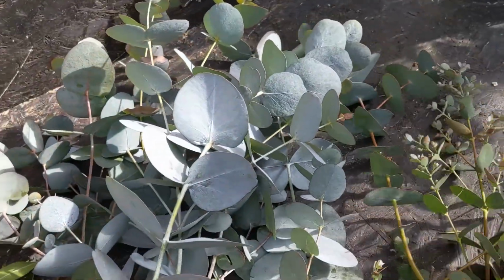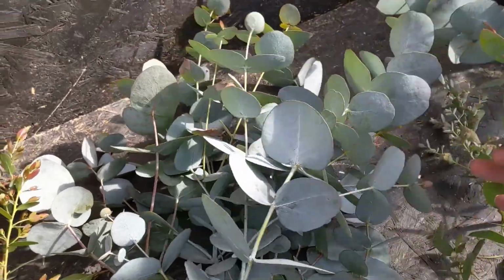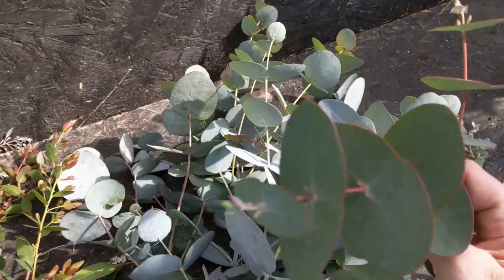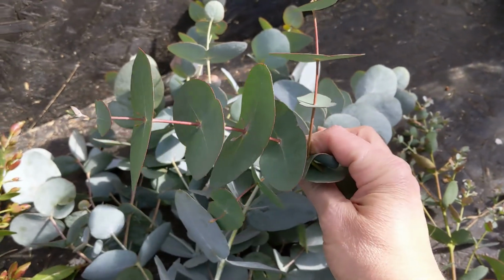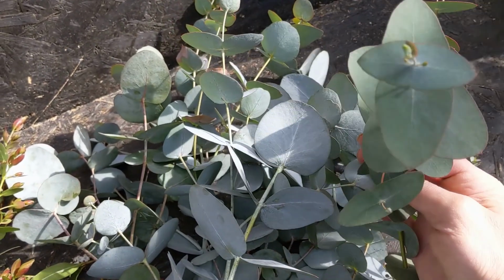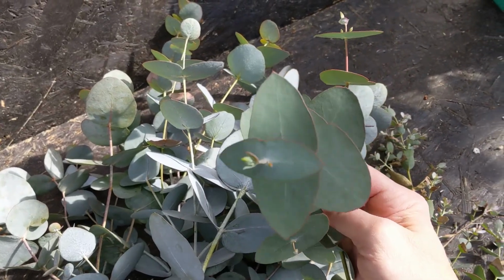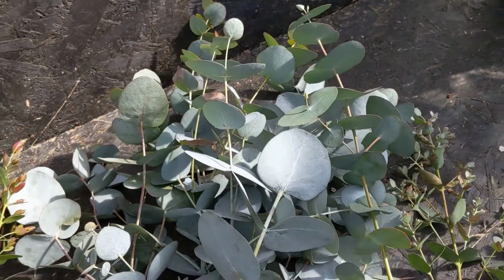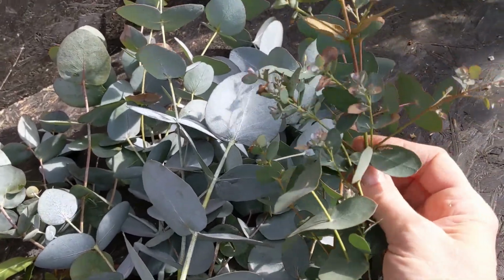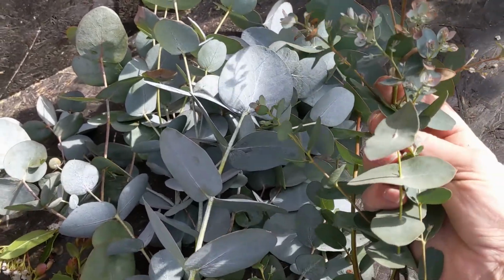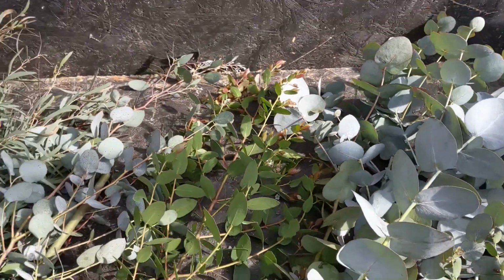And then I've got some other ones here, and I'm afraid I don't know what the names of them are, but they're different shades of green and grey. They're all slightly different, and this one's got slightly pointed leaves. And this one, I'm sorry, I don't know what it is, but it's got nice oval leaves. So all different colours, lots of choice there in eucalyptus.